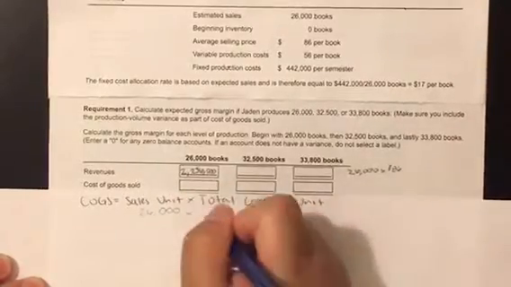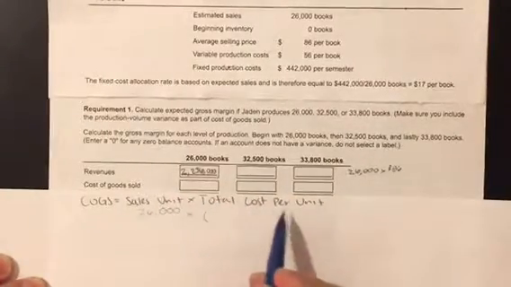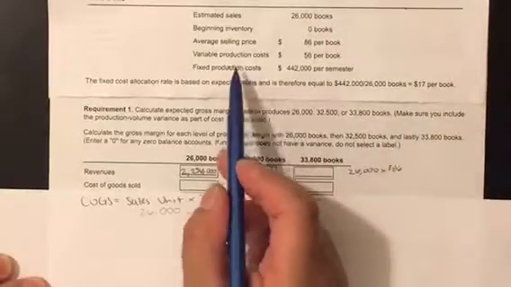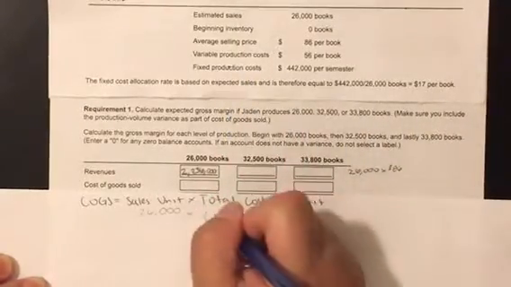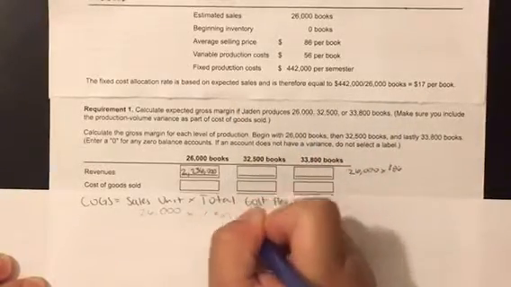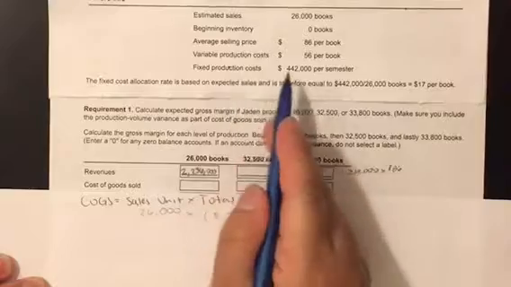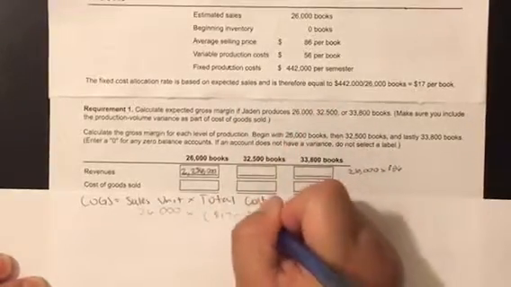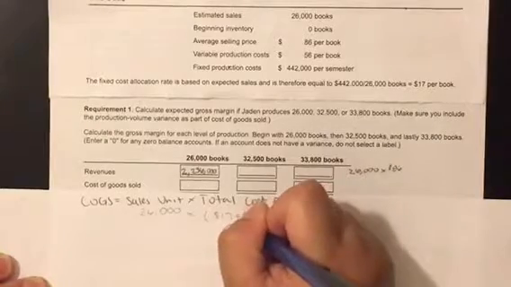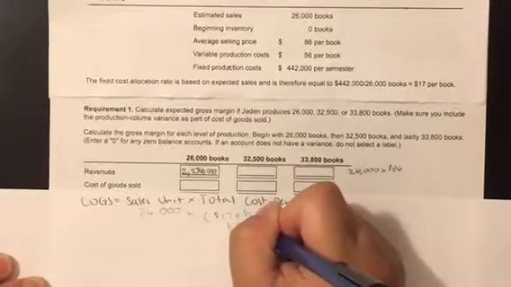And our total cost per unit, in order to find it, we're going to add our fixed overhead rate with our variable production cost. So our fixed overhead rate is $17 per book, and our variable production cost is $56 per book. And that's going to be $73 per book.